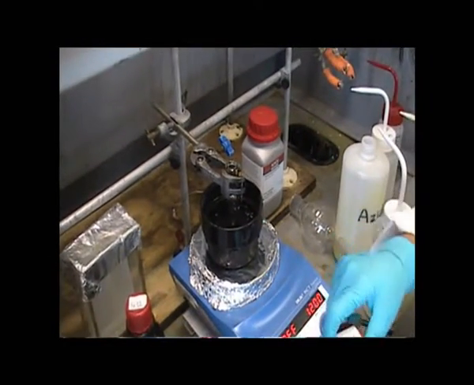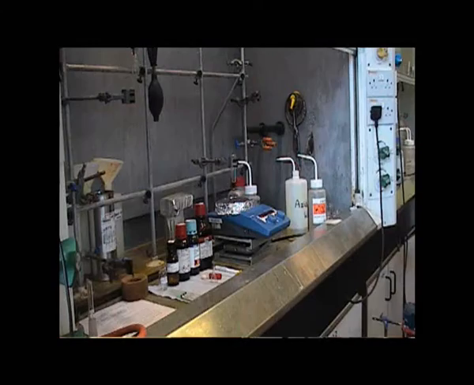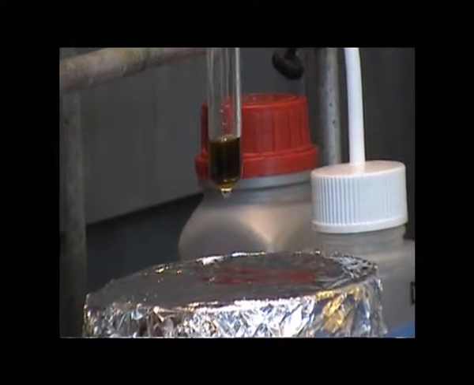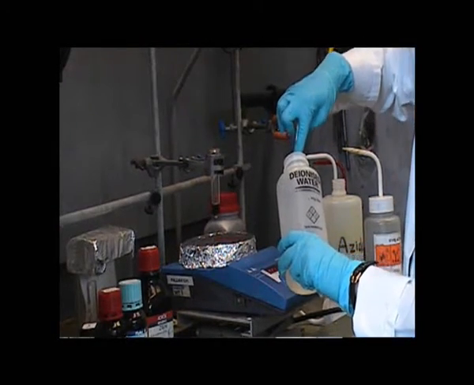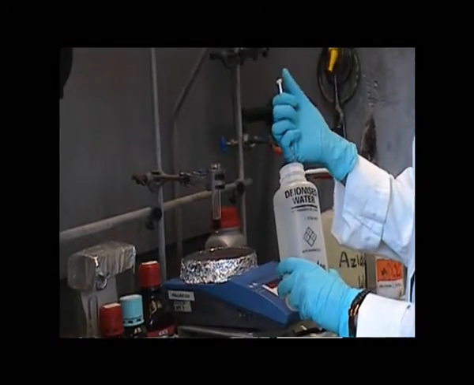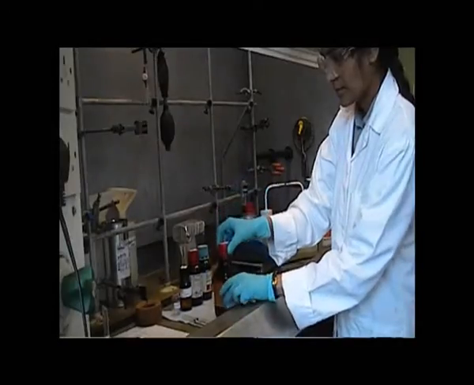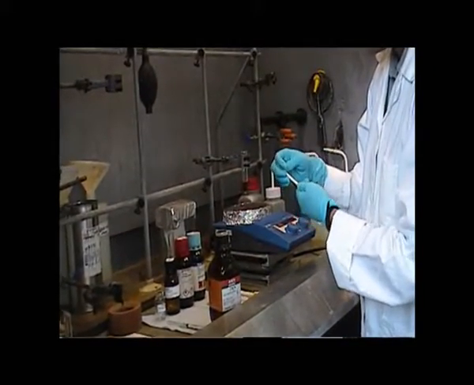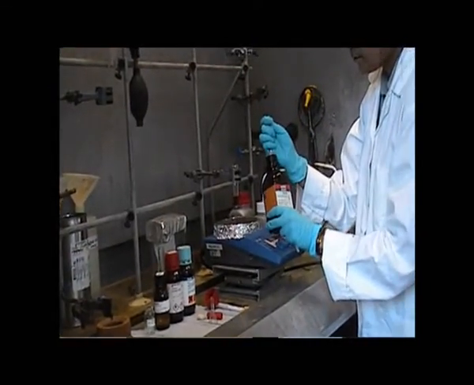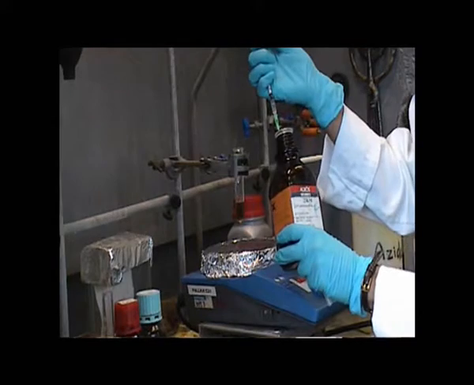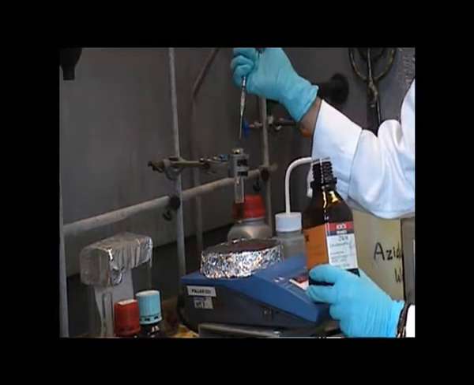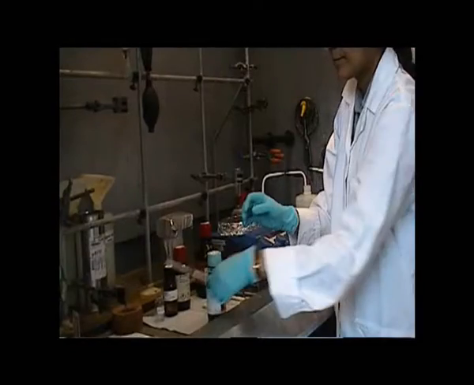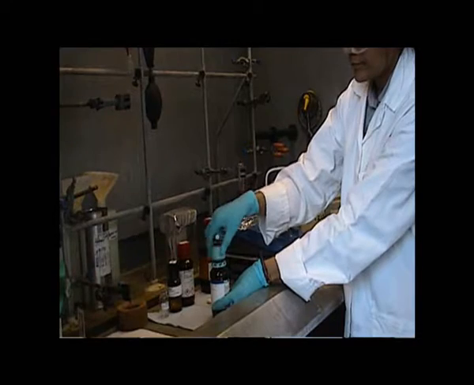The ice bath is then removed and the reaction stirred for 5 minutes at room temperature. One milliliter of deionized water is now added. This is followed by 130 microliters of 2,6-lutidine, and 128 microliters of thiobenzoic acid.